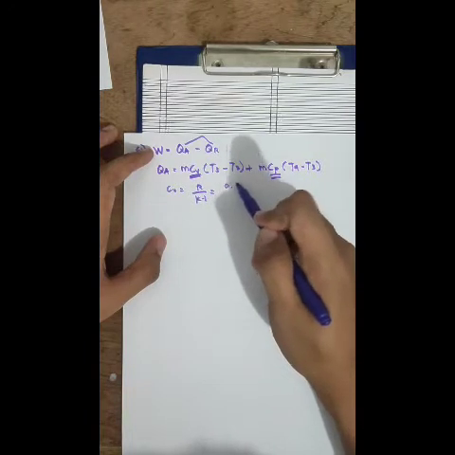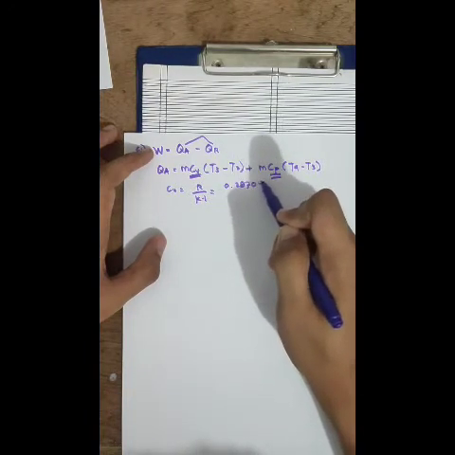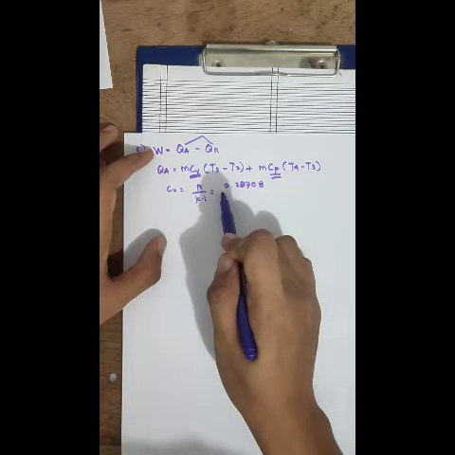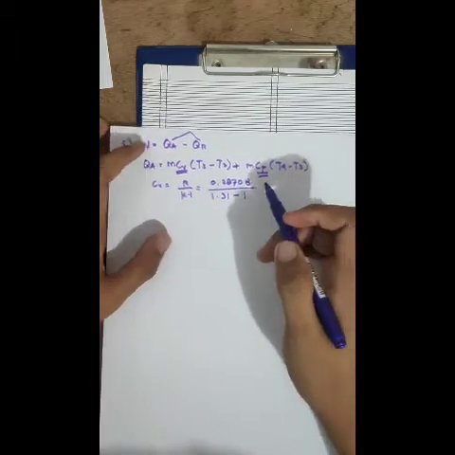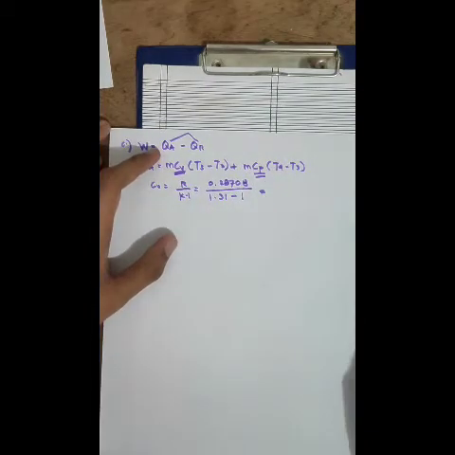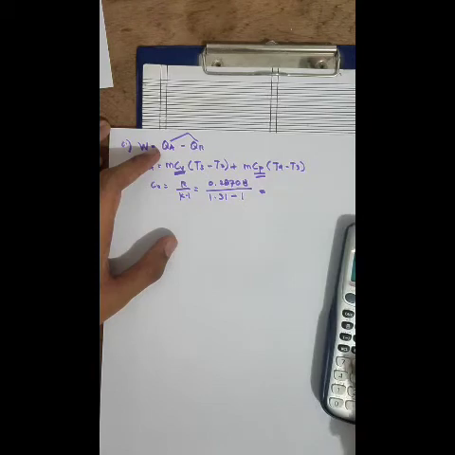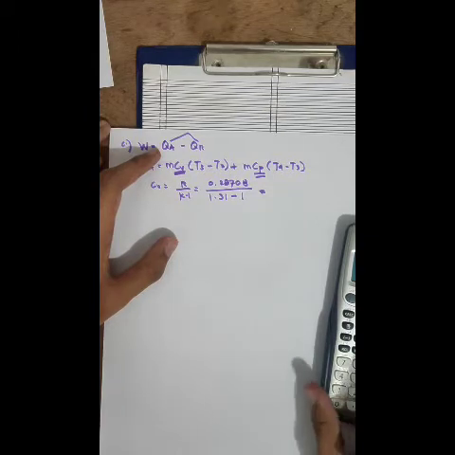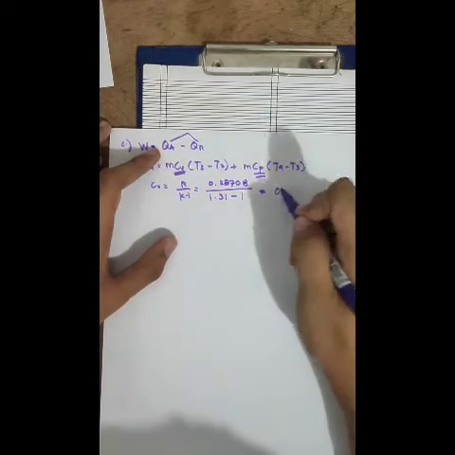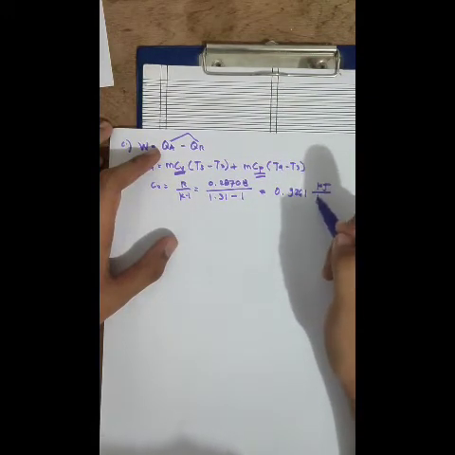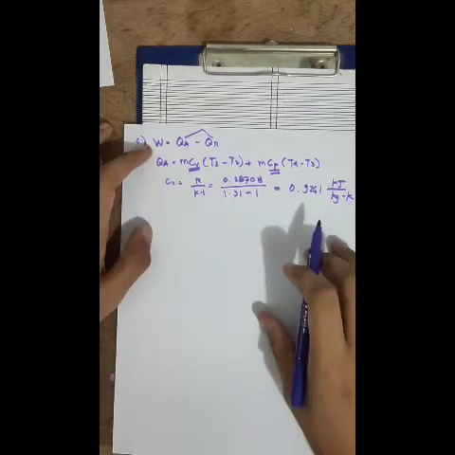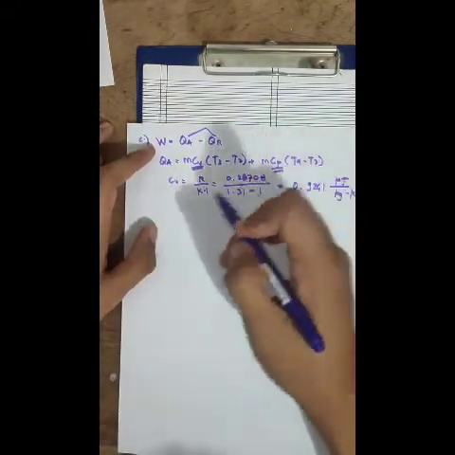So R is equal to 0.28708 over 1.31 minus 1. So the answer that we got from here is 0.9261 kilojoule per kilogram Kelvin. Next is finding the CP.